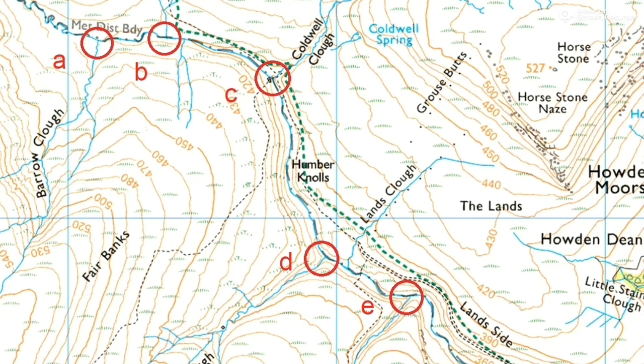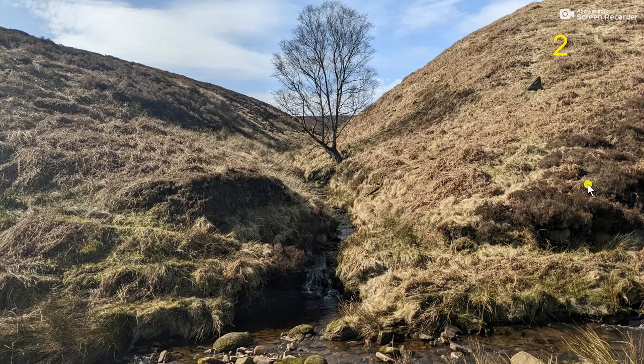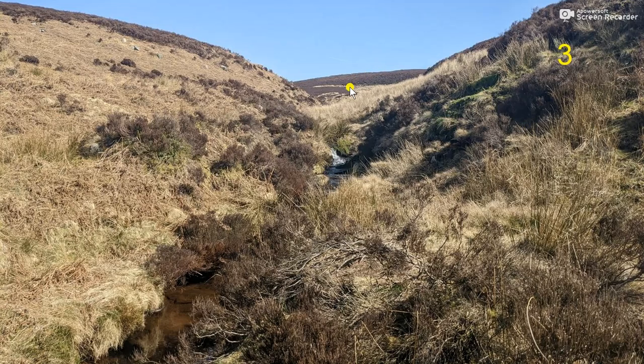So can we see that on the photo? Well, there on photo 2, that high ground, the stream junction up there somewhere, looks much further away than that.